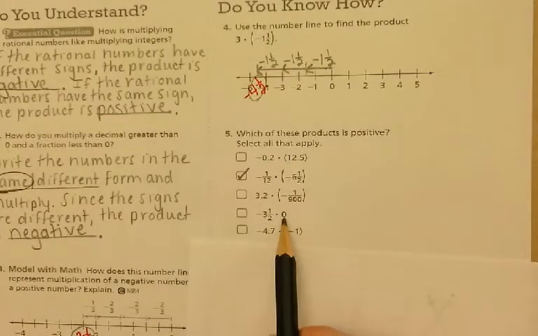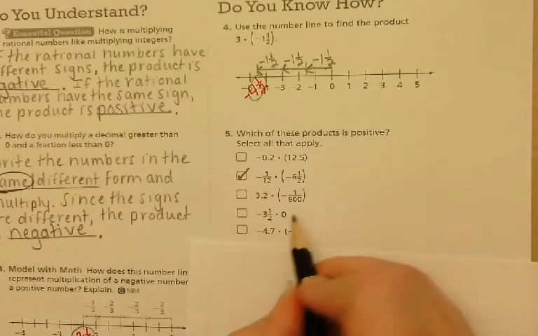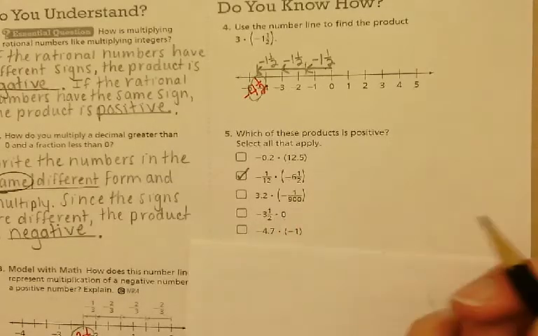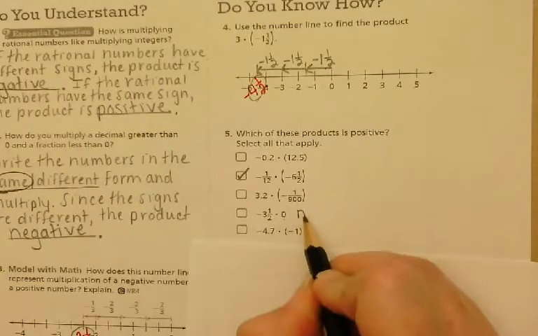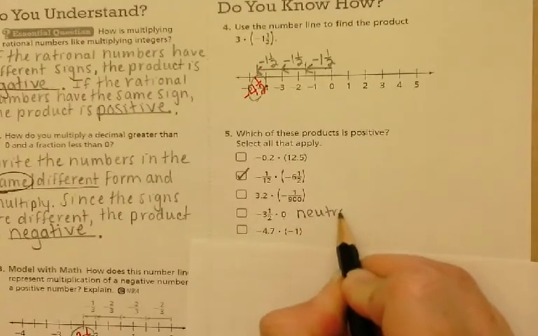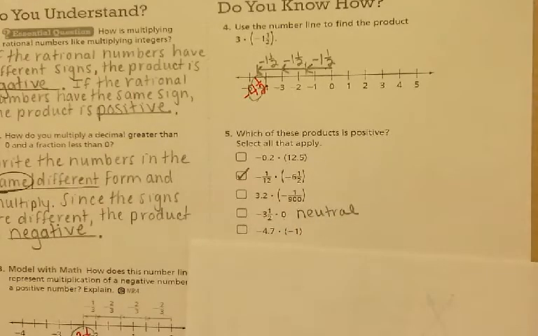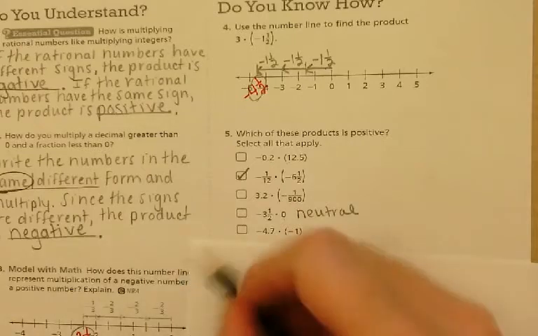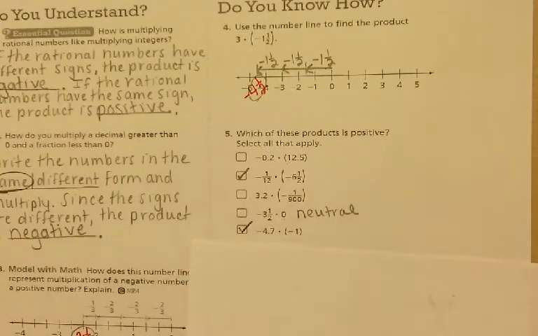The fourth one has this factor 0, and anytime you multiply by 0, the product is 0, and 0 is neutral, so there is no sign for 0. And then the last problem here, we are multiplying two negatives, which will give you a positive product. So there are two correct answers for number 5.